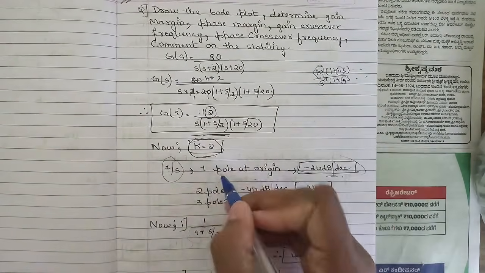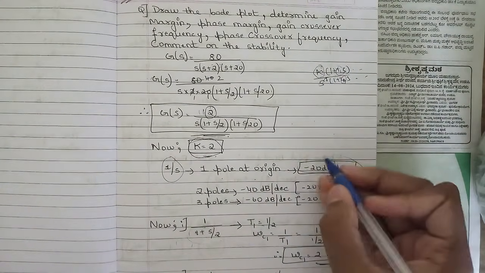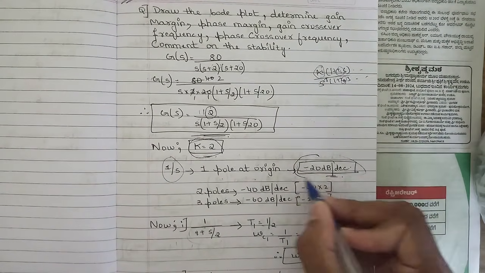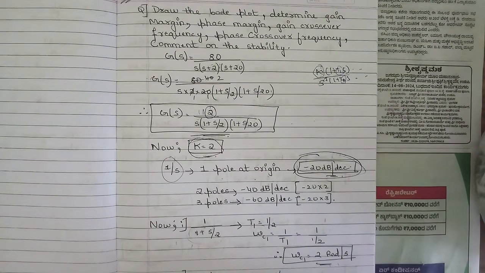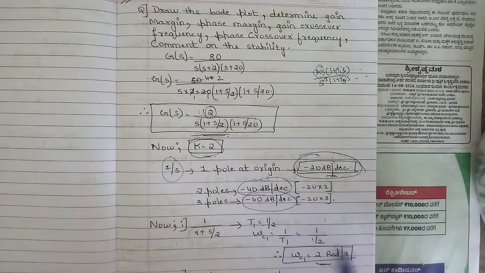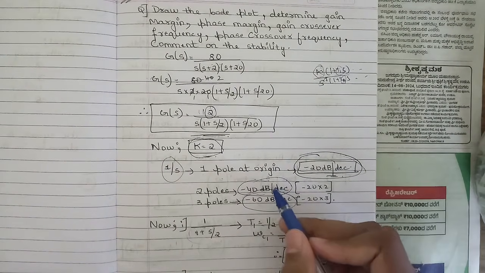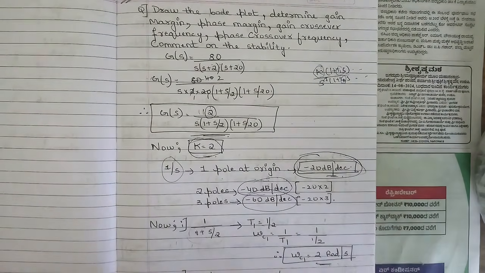So 1/s is one pole at origin, and for one pole at origin in the Bode plot we should consider the slope as minus 20 dB per decade. Similarly for 2 poles, 3 poles, it is minus 40 dB and minus 60 dB per decade. How to draw this minus 20 dB, minus 40 dB, minus 60 dB per decade, I am going to explain when I show you the graph for this problem.